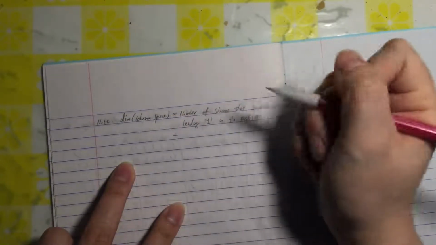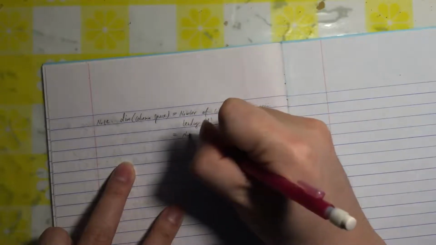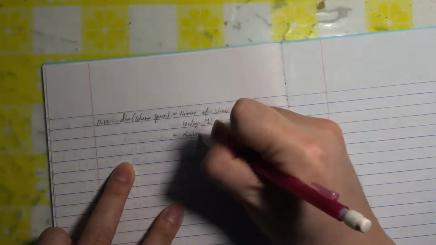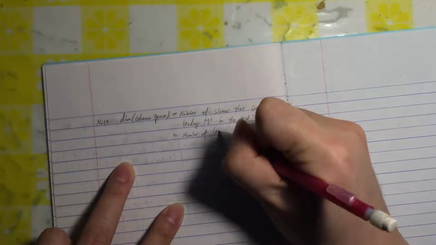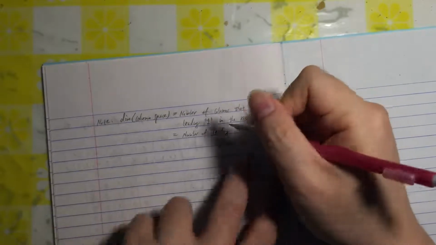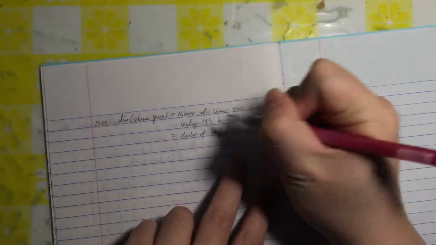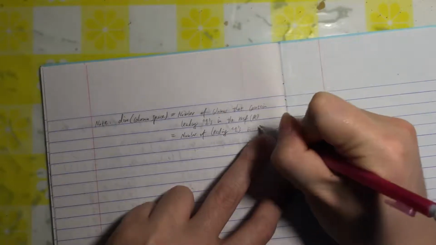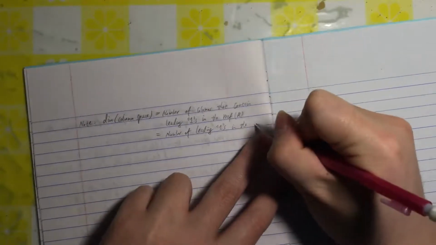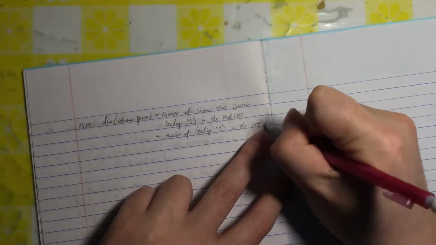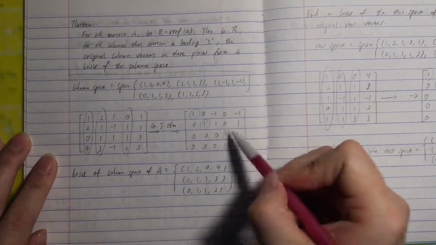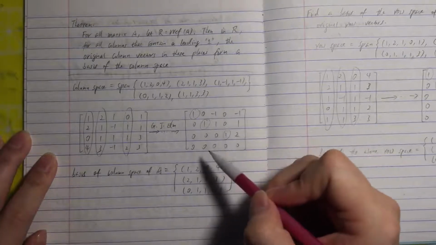That's the same as the number of leading ones in the reduced row echelon form of matrix A.